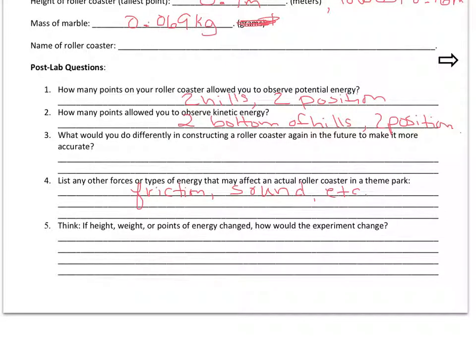Number 5. If height, weight, or other points of energy changed, how would the experiment change? Well, again, we talked about this earlier. If we were to increase the height or the weight of the car, the mass of the car or the height of the hills, that would increase potential energy and therefore increase kinetic energy, and then that would increase our speed.